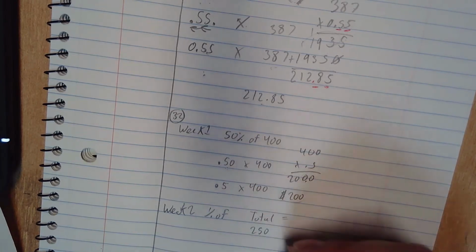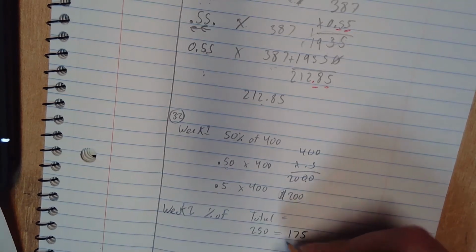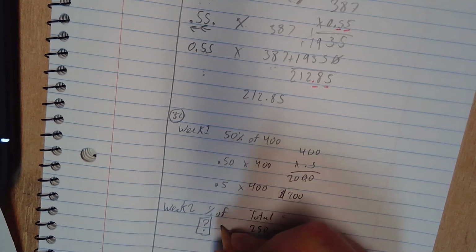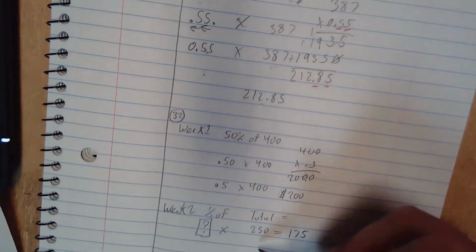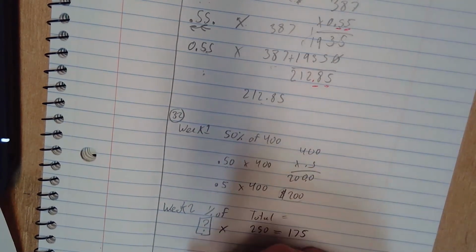Our sales actually is 175, but we don't know the percent. This is what we don't know. So what percent of 250 is 175?